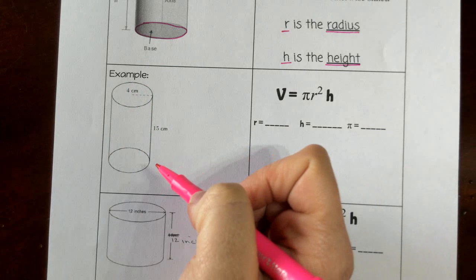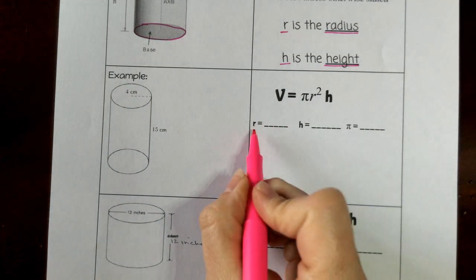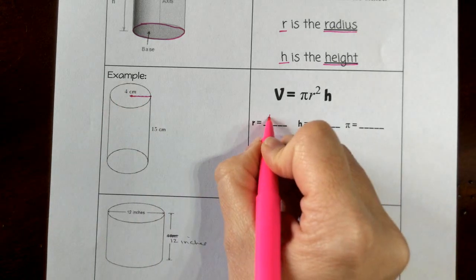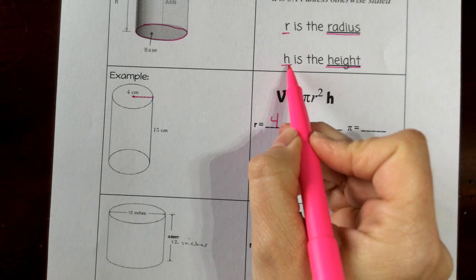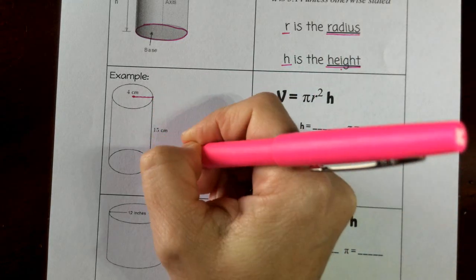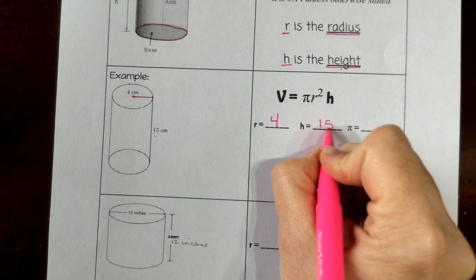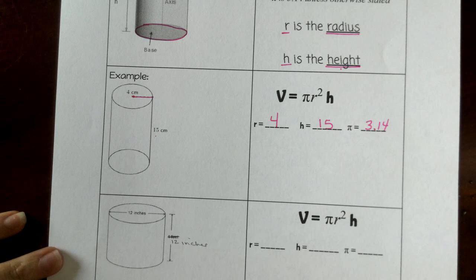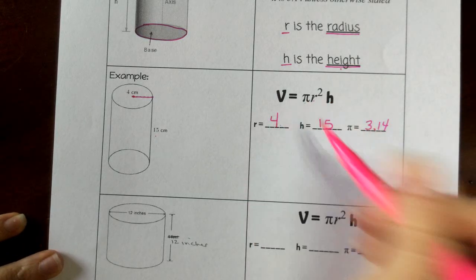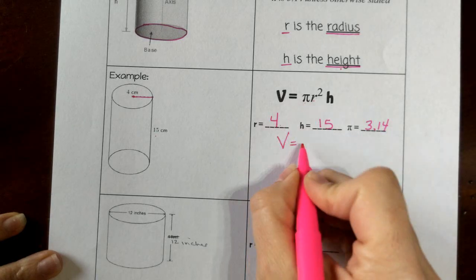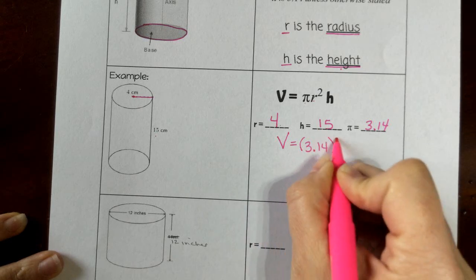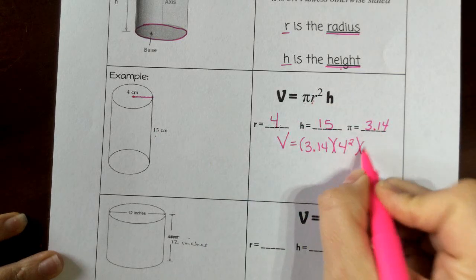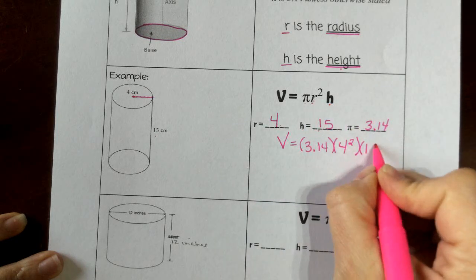Here we have an example of a cylinder. So let's fill in the three pieces that we need. We need the radius. So looking at my shape, we know the radius has to start in the center and go to one side. So our radius is 4. H, we said, is the height. So how tall or high is our shape? It's 15. And then for pi, we're going to continue to use 3.14. Okay, so now, just like we've been doing with other formulas, we substitute these numbers in for their variables. So for pi, we're going to take 3.14 times the radius squared. So this is our radius, so it's 4 squared times h, and our h is 15.